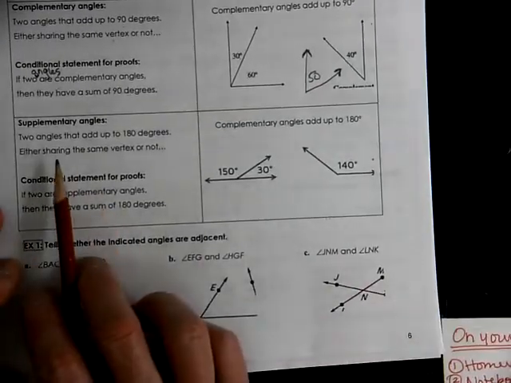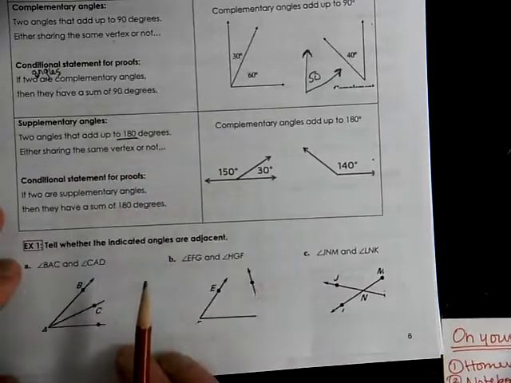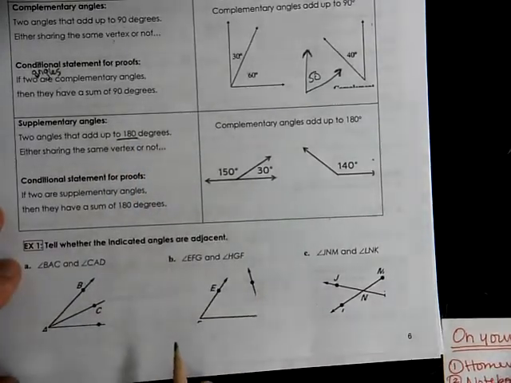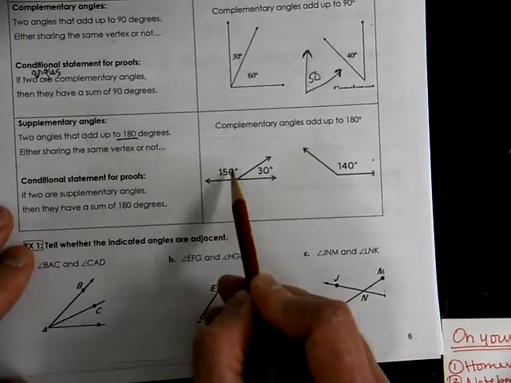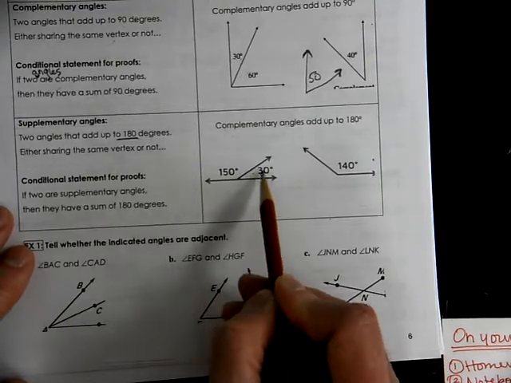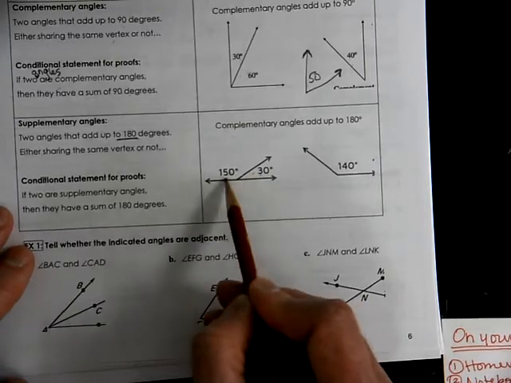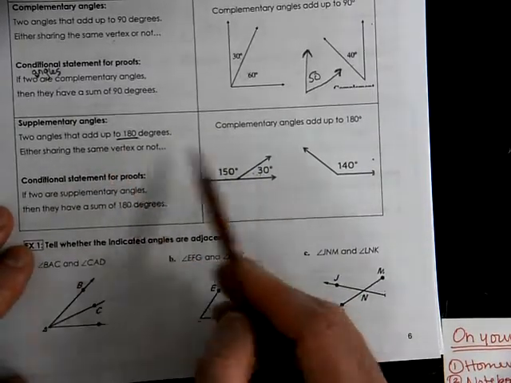Supplementary angles are very similar to complementary, except they have a sum of 180. They add up to a straight line. So here we see two angles that add up to 180. They have the same vertex, so these are adjacent angles, and they also add up to 180.